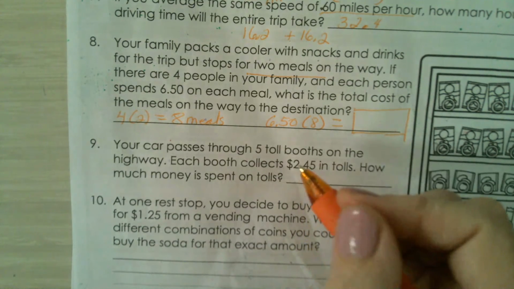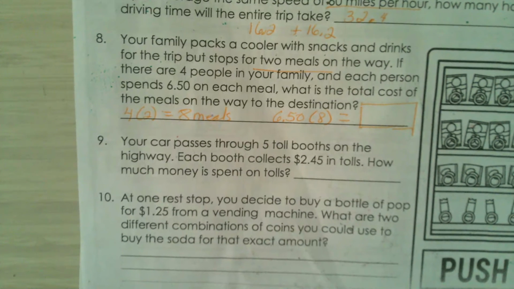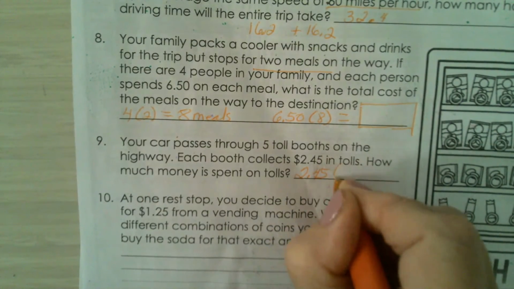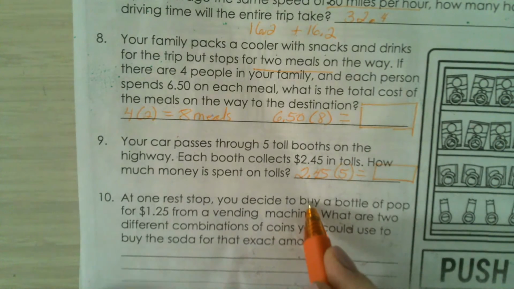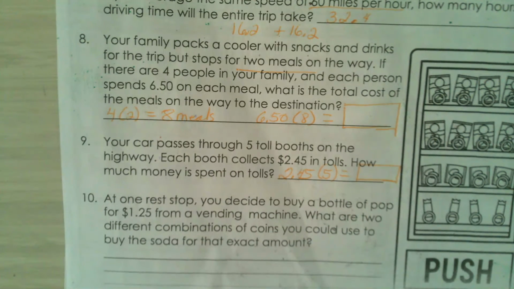So, what do I do to figure out how much they spent on the tolls? What do we do here, Harry? Okay, so what am I going to do number-wise? Do I add, subtract, multiply, or divide? Right, you're going to take it times 5. And again, I'm not going to put that answer down. You are going to do that. Show what you are doing, multiply it by 5, and put your answer there. Are there any questions? All right, let's go to number 10.